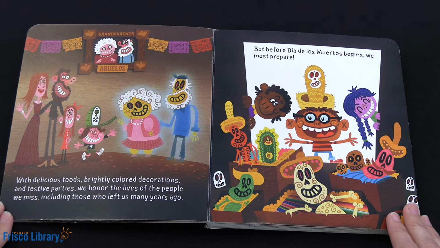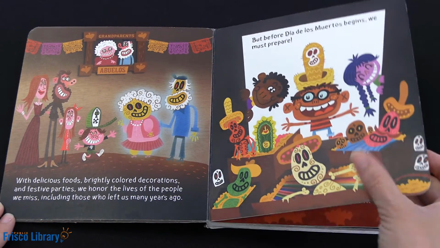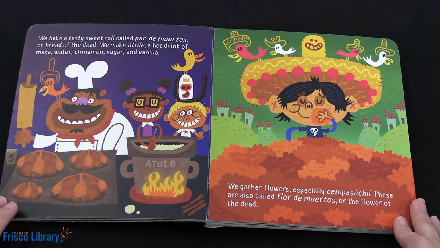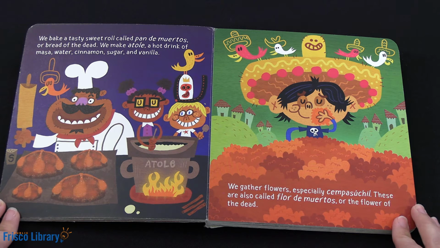With delicious foods, brightly colored decorations, and festive parties, we honor the lives of the people we miss, including those who left us many years ago. But before Dia de los Muertos begins, we must prepare. We bake a tasty sweet roll called pan de muertos, or bread of the dead.